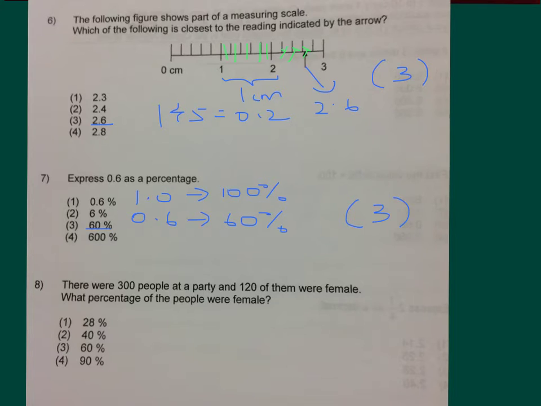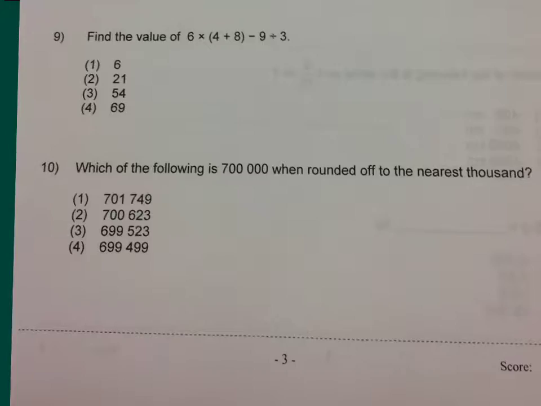Let's move on to question 8. There were 300 people at the party and 120 of them were female. What percentage of the people were female? So I have 120 females over a total of 300 people times 100%. Okay, so we can cancel. 120 divided by 3 will give us 40%. So 40% is 2. Question 8, our answer is actually 2.